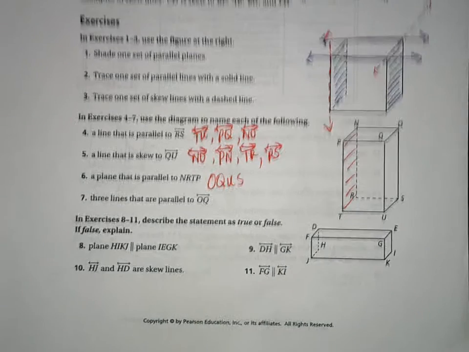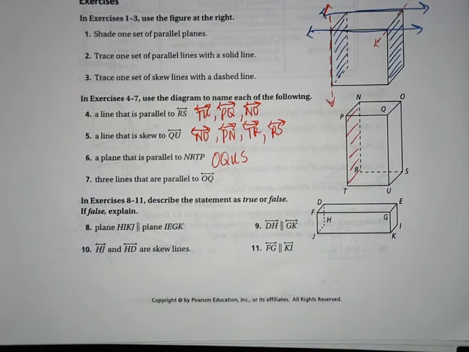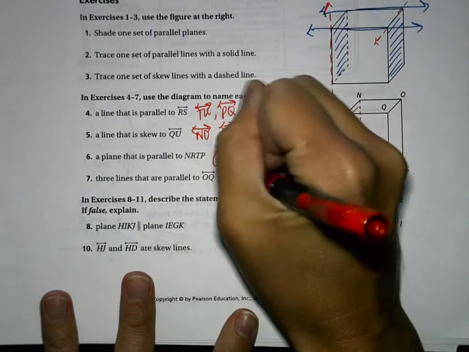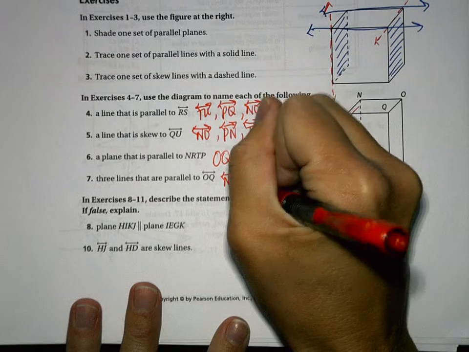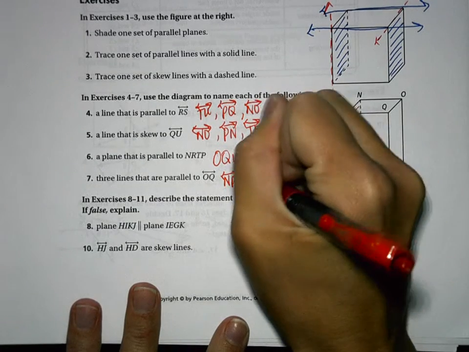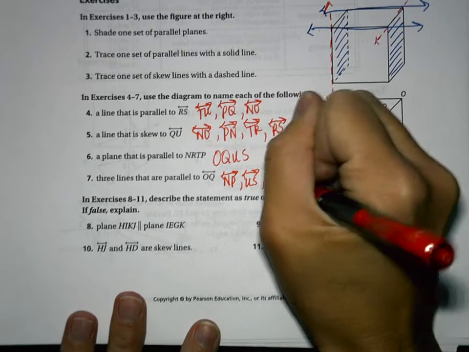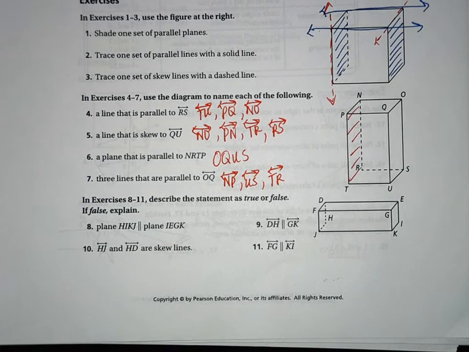And we need to label 3 lines that are parallel to OQ. Christian. NP. Good. Denise, you have another one? Good. US is correct. And there's one more. Carlos. Good. TR. Now, could you write RT? Yeah, so either way, it works.